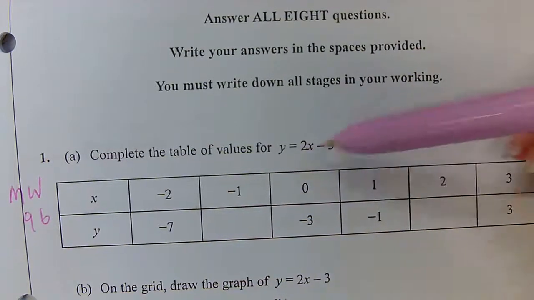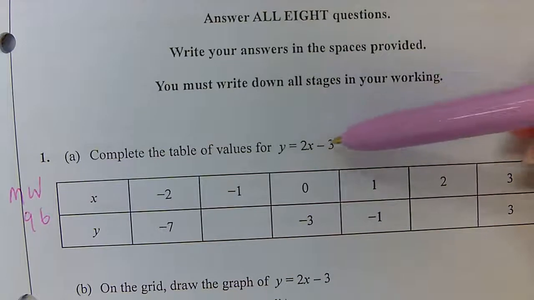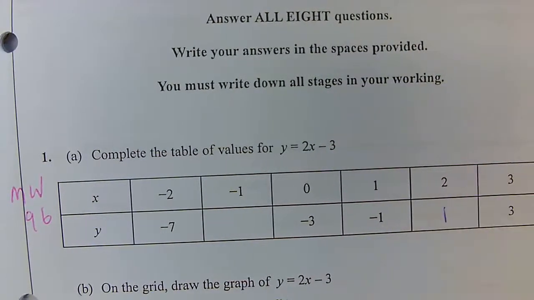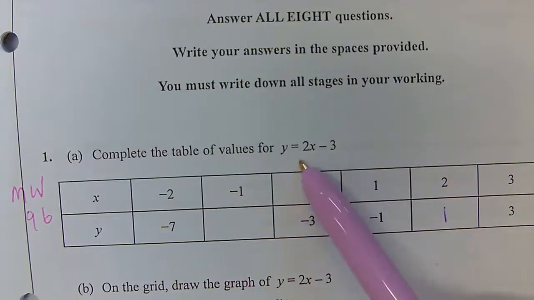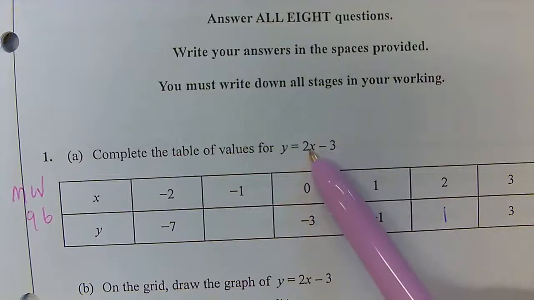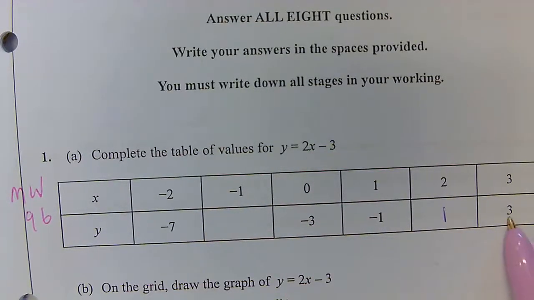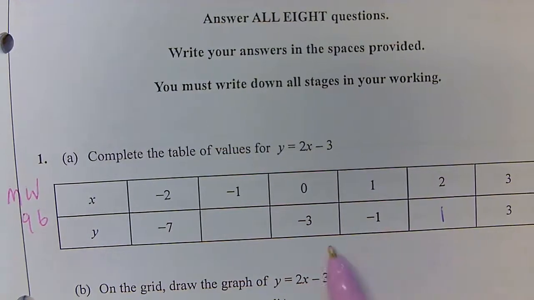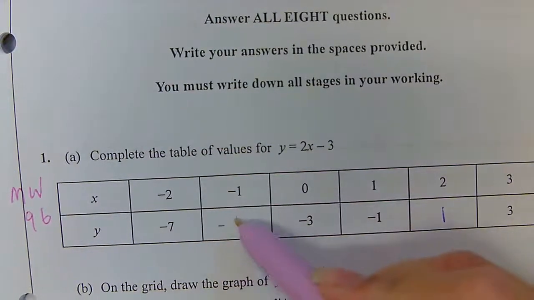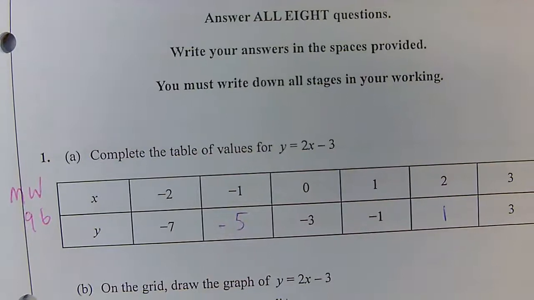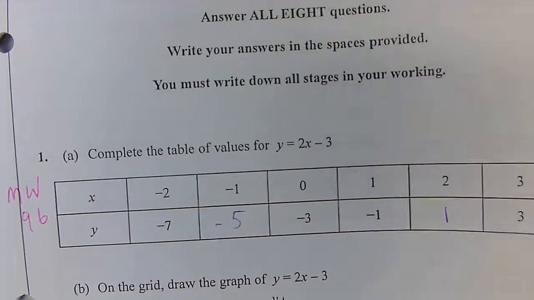So if x is 2, then 2x is going to be 4. 4 take away 3 is 1. It is a linear graph. It's a straight line graph because it doesn't have an x squared or an x cubed. So you can work out the pattern and fill in the missing number. So I'm going down by 2, went down by 2, went down by 2. So I'm going to go down by 2. Nice and easy there. Okay, it means we don't have to worry about substituting in minus numbers.